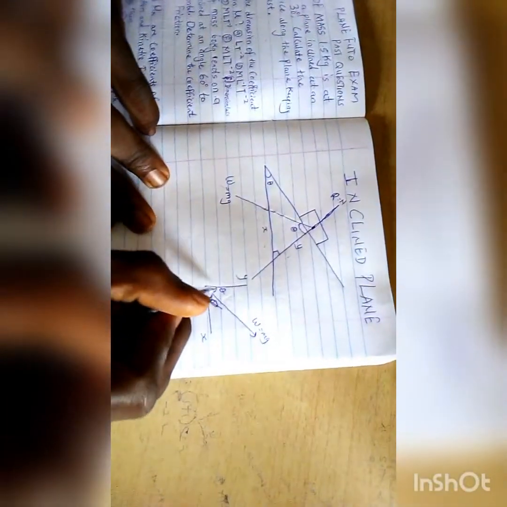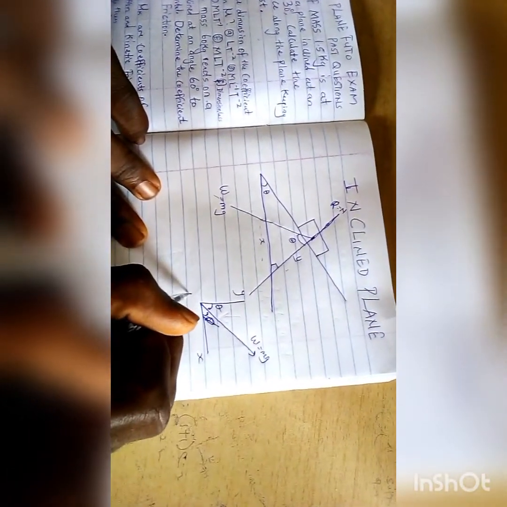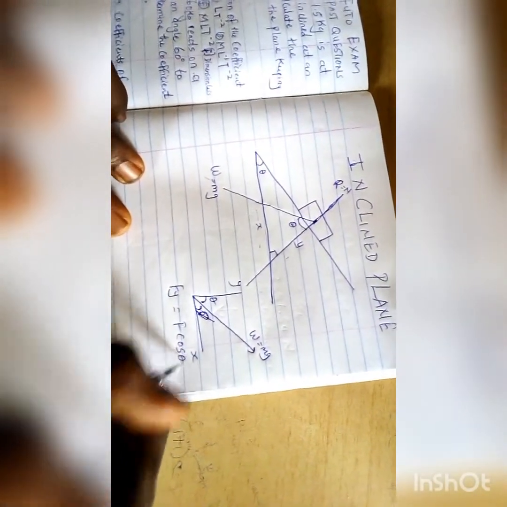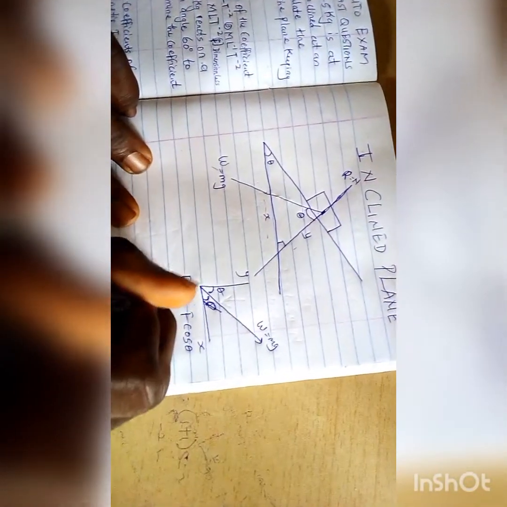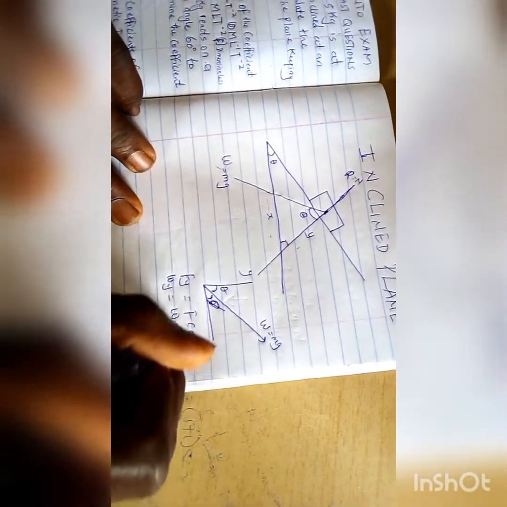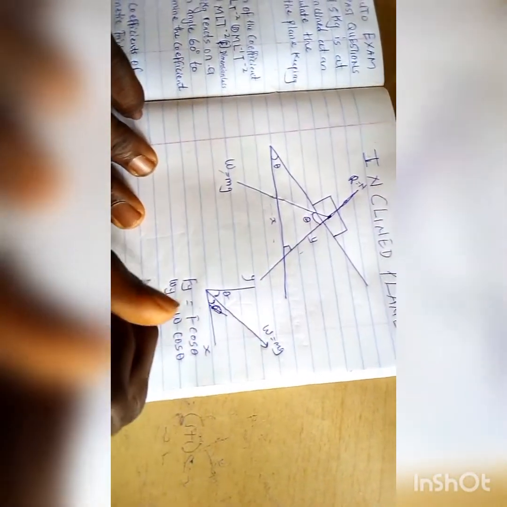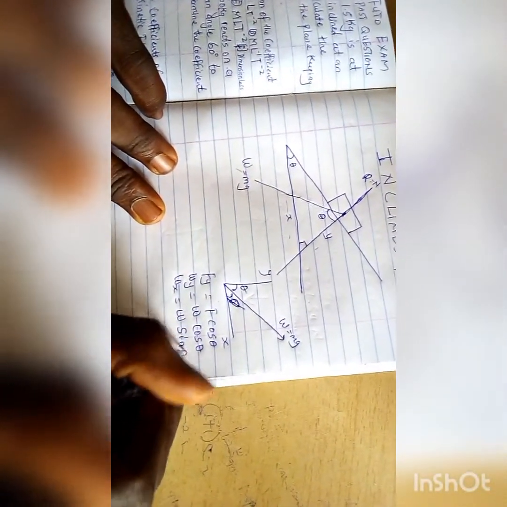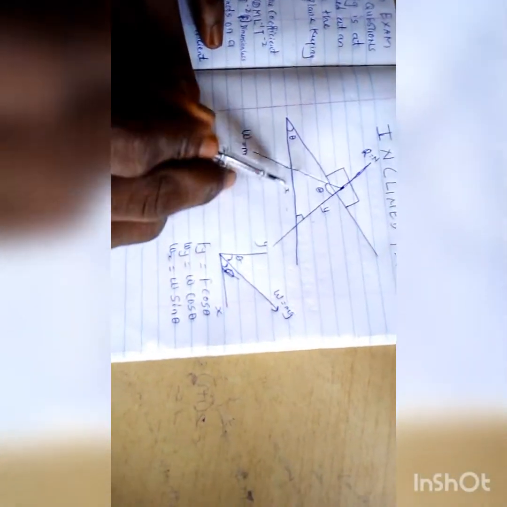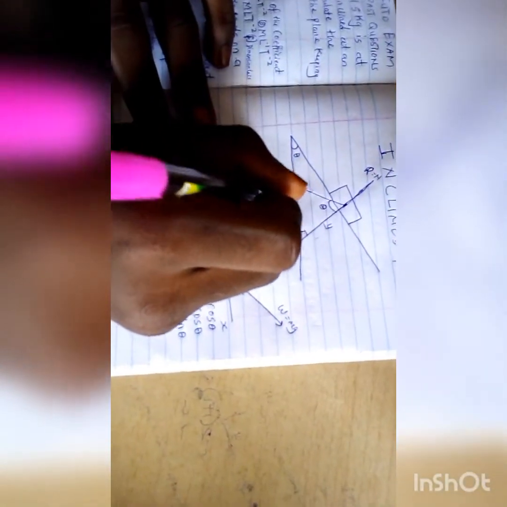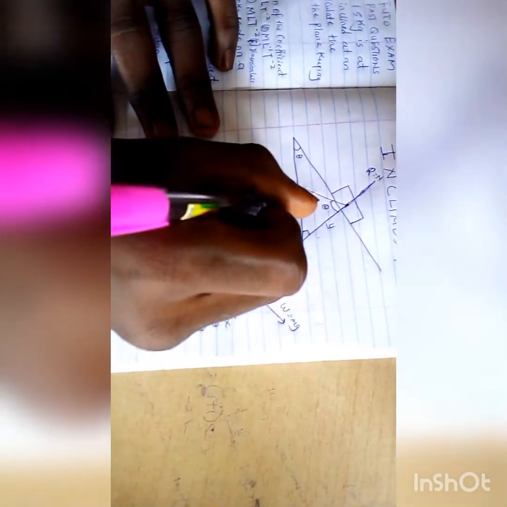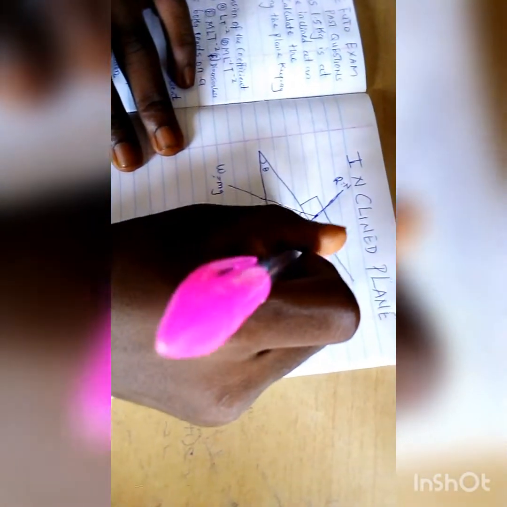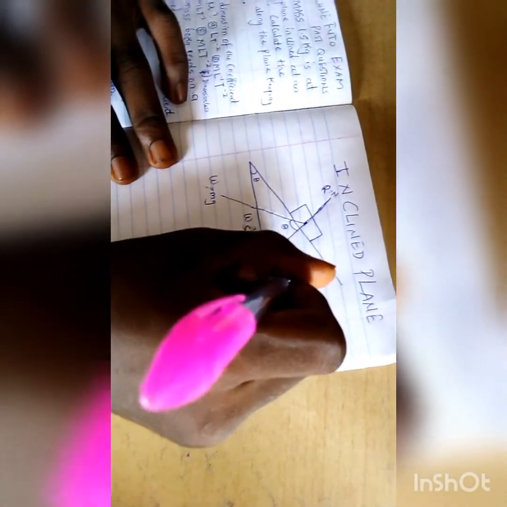So when our angle is inclined to the vertical, Fy becomes F cos theta. So it means Wy is equal to W cos theta, and Wx is equal to W sin theta. So the horizontal component of this weight is W sin theta, and the vertical component is W cos theta.